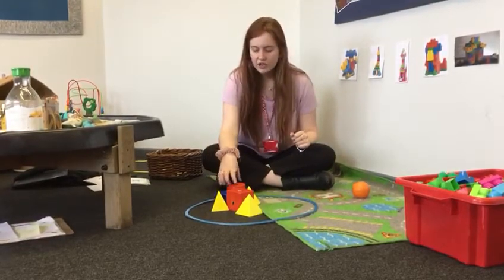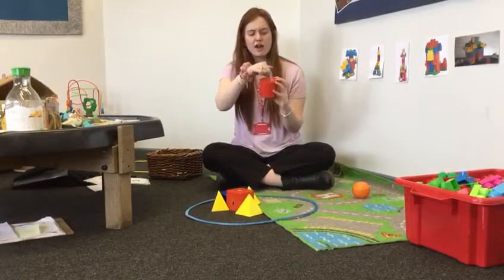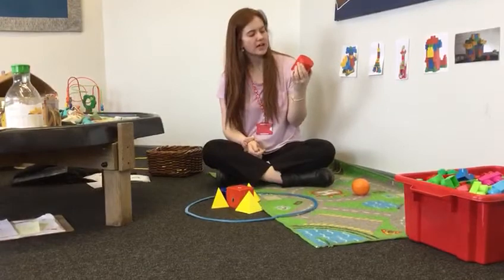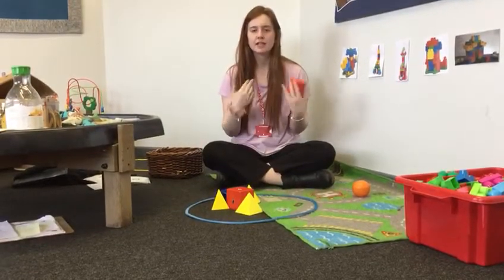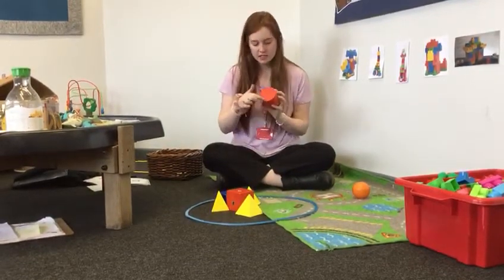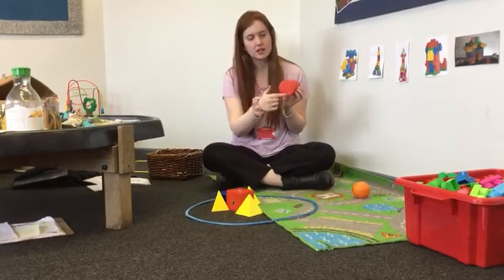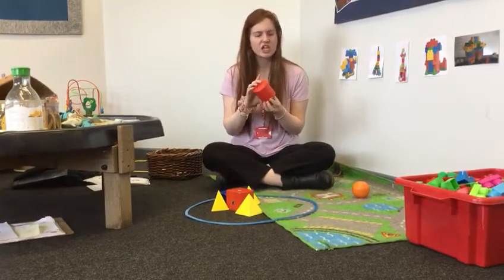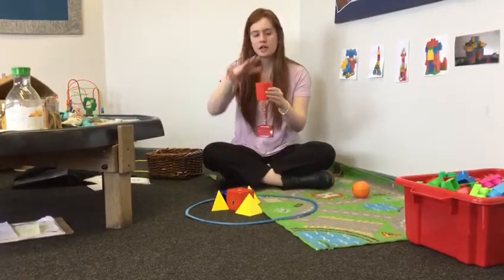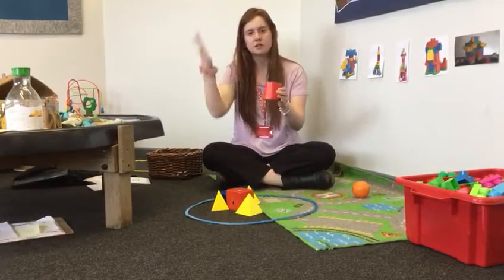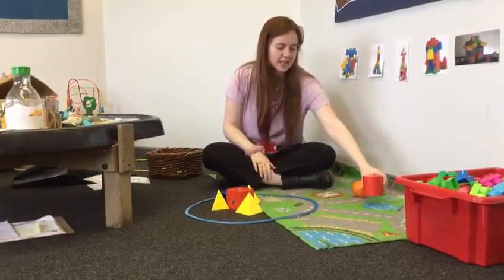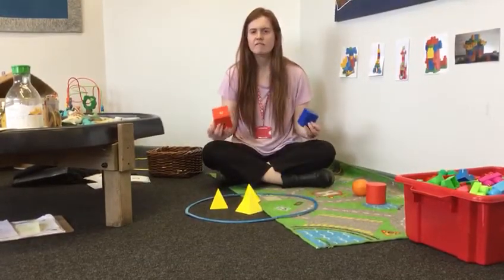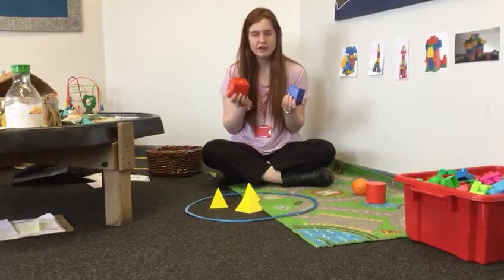Then we have one that does go round at the top like a circle and round at the bottom, but this one is called a cylinder. So our cylinder has a circle at the top, a circle at the bottom, and it goes round and round in the middle. This shape doesn't have any corners, but it has a flat circle at the bottom and a flat circle at the top. That's our cylinder.